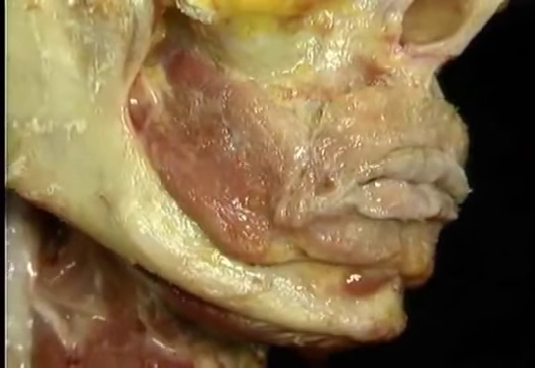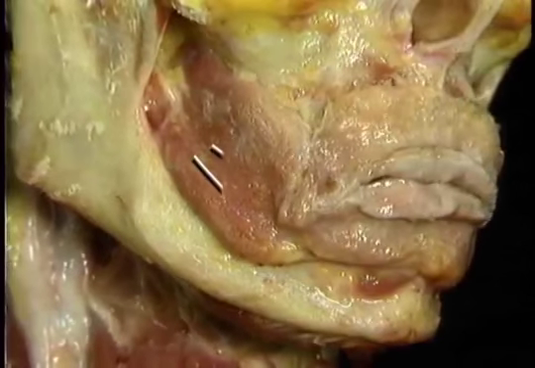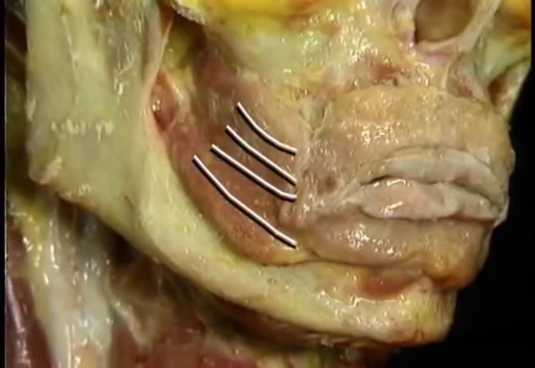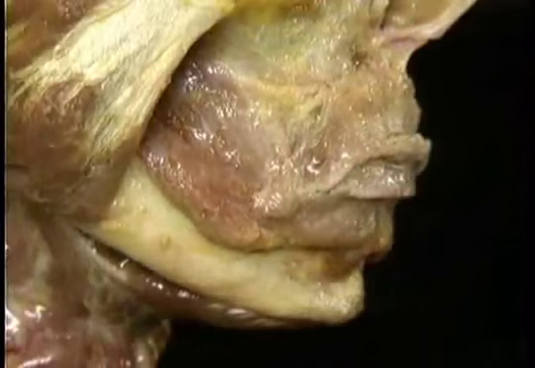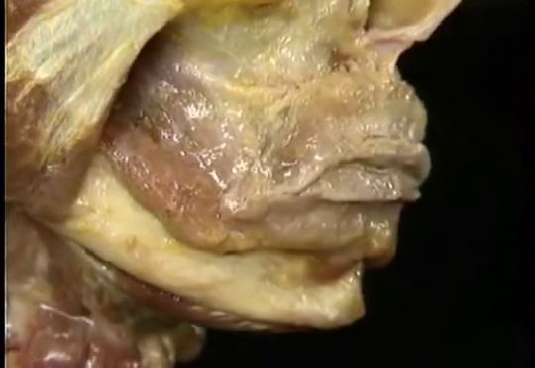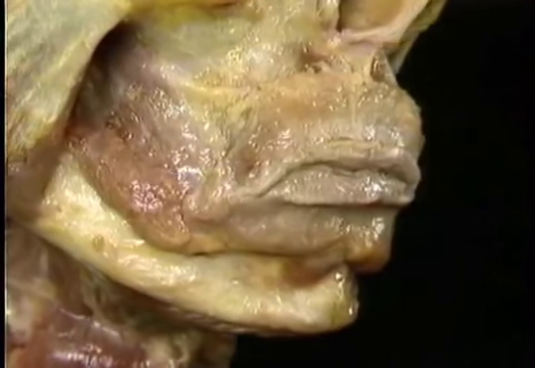The buccinator muscle passes forward and divides at the corner of the mouth. Its fibers continue forwards to become the deepest part of the orbicularis oris. The orbicularis oris muscle complex surrounds the opening of the mouth.